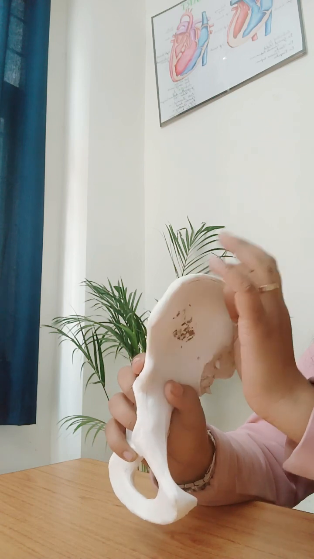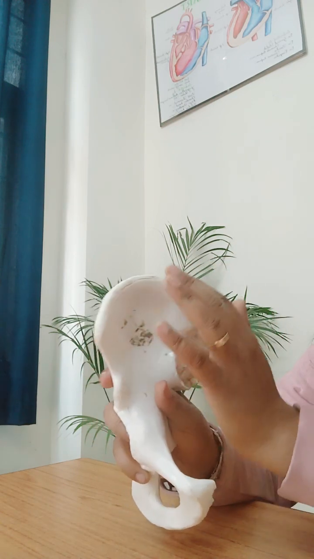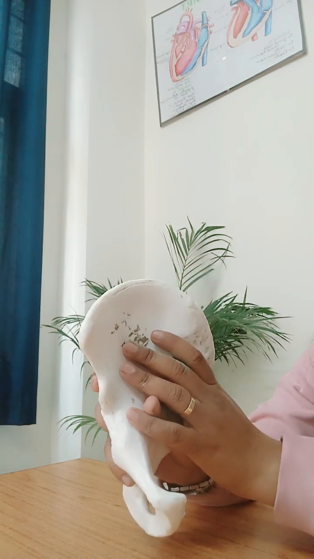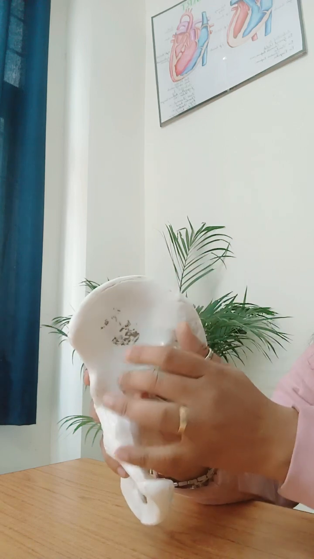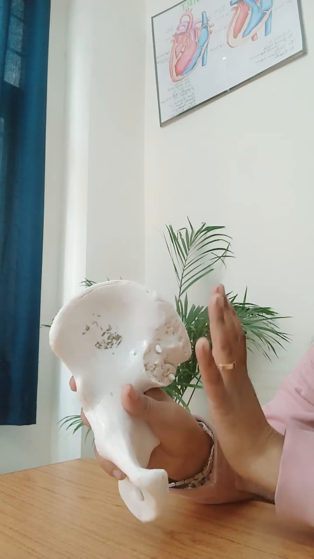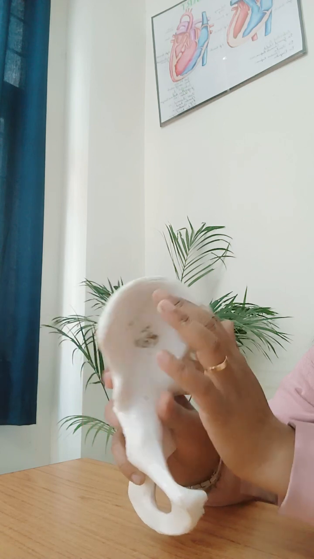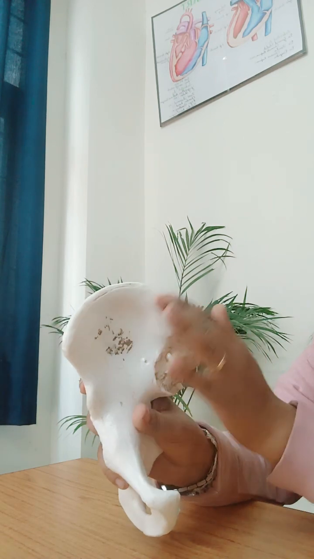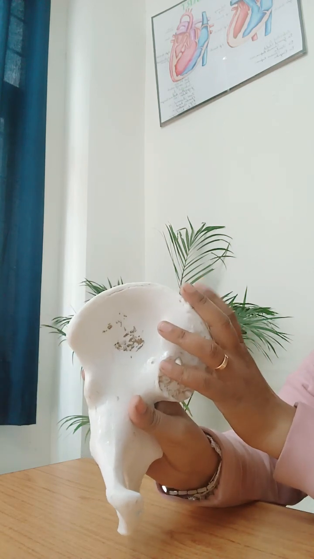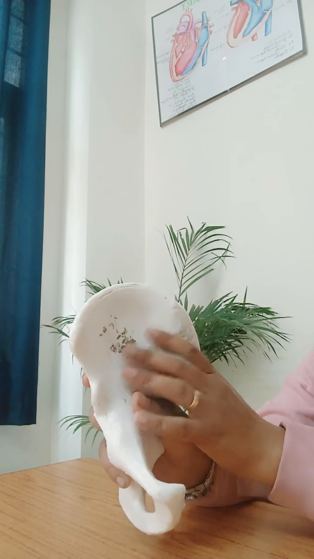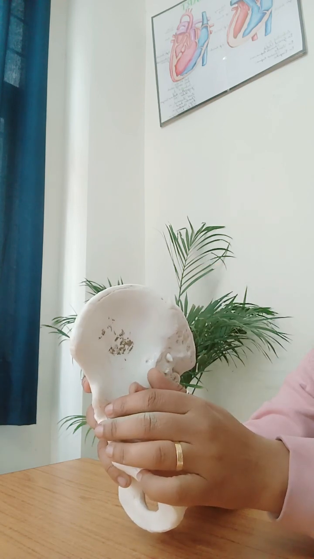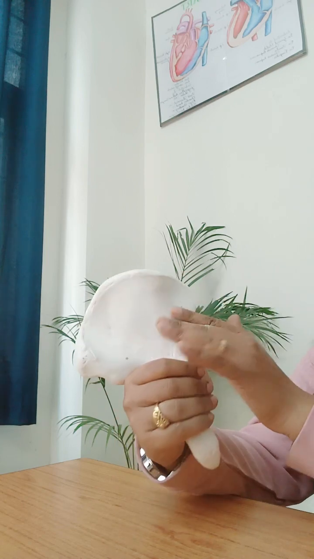Now we will talk about the iliac crest. We can see that it is a broad convex ridge, and it is felt at the lower limit of the flank. And if we talk about curvature, the curvature is vertically convex upward, convex upward in the anteroposterior direction, concave inward in front, and concave outward behind.